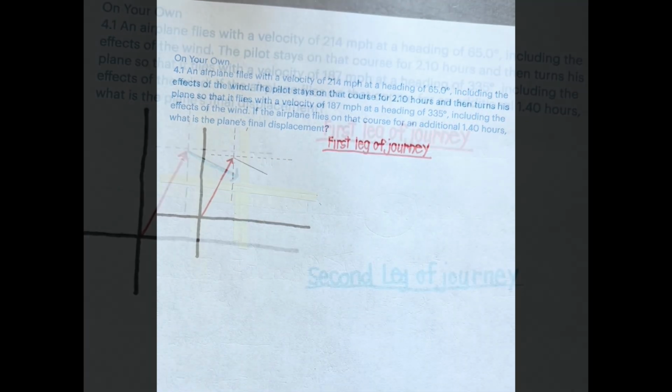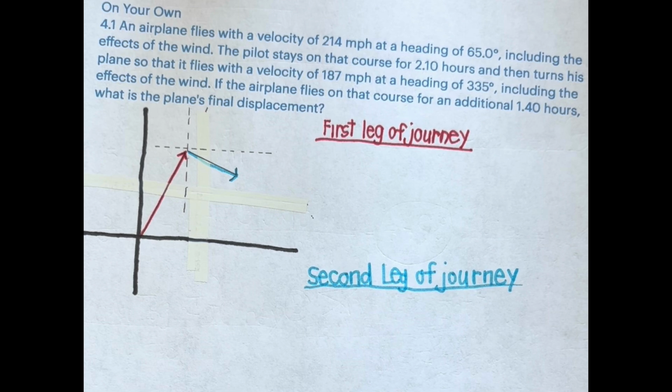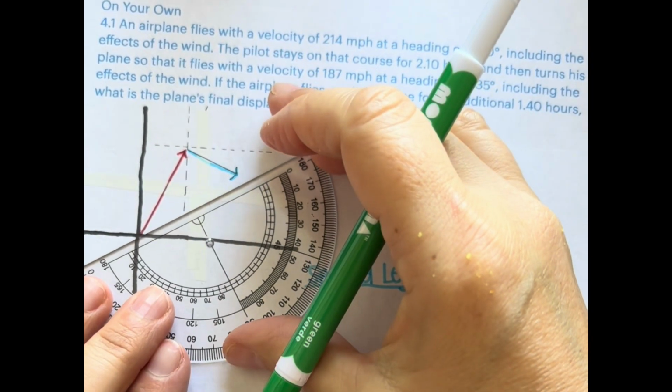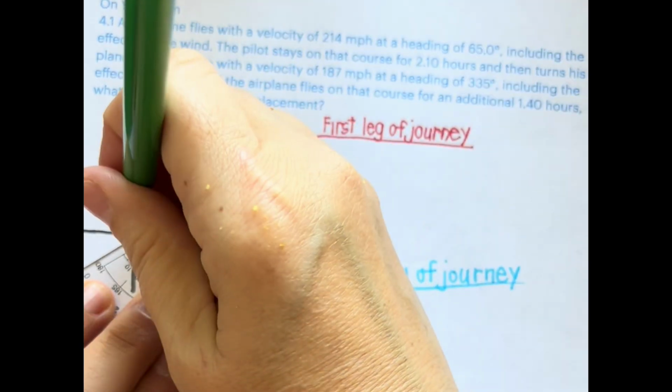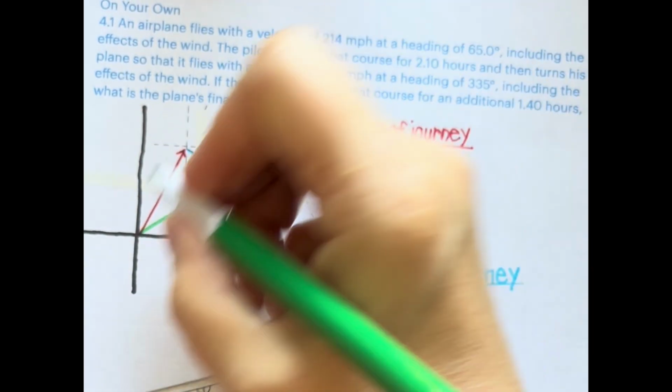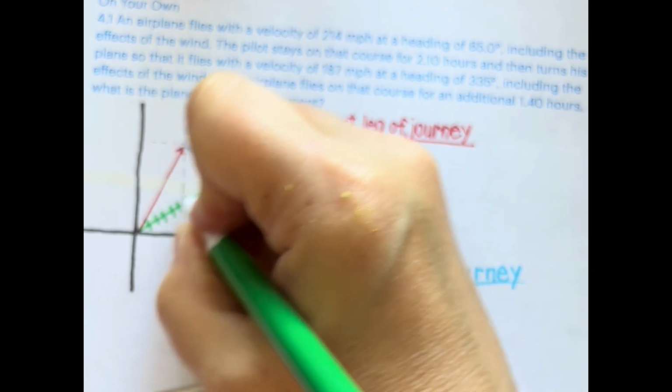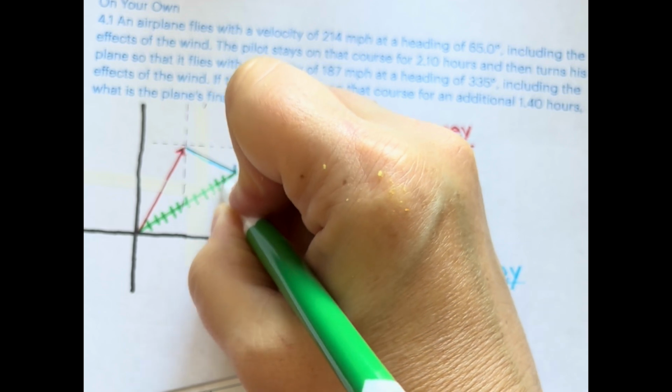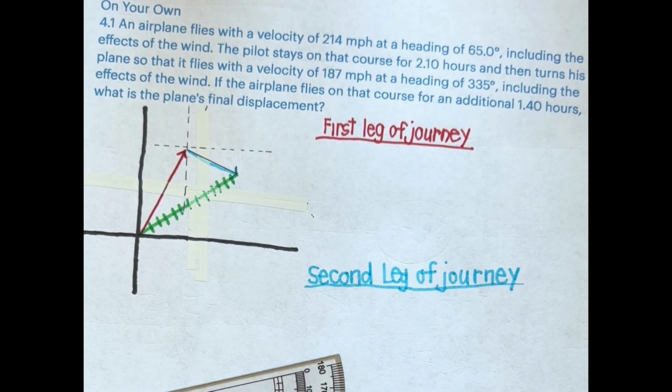Perfect. Let's just go over what it is we're trying to find now. This is the vector we're trying to solve for right here. This one in green. I will put this hash line here. This is what we're desperately trying to figure out. That vector. As with all such problems, we need to look for the one-dimensional situations within these two-dimensional problems.